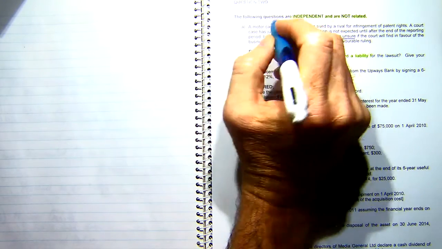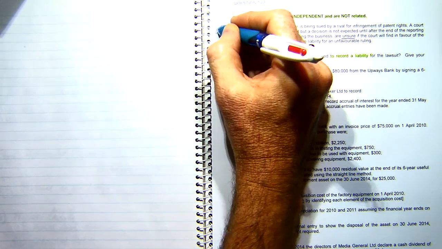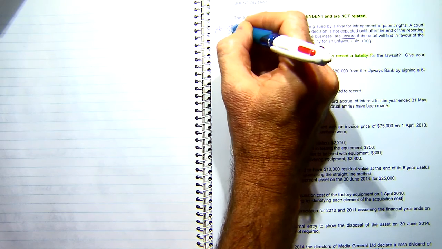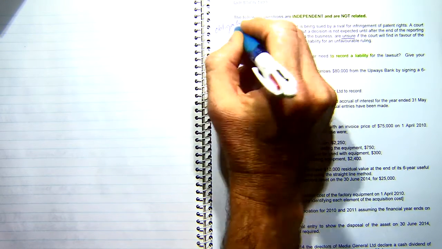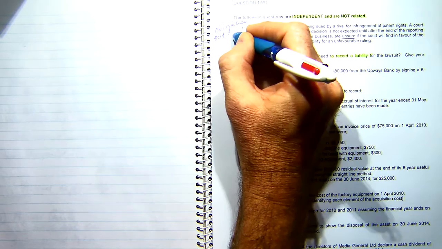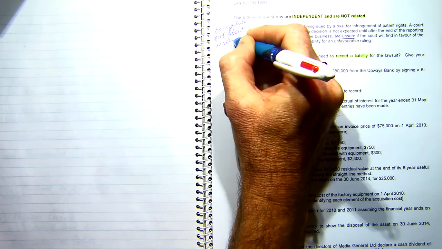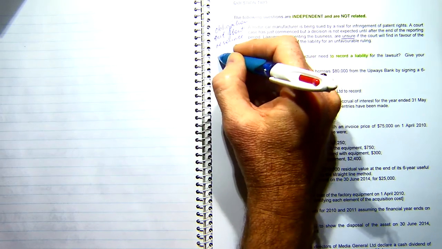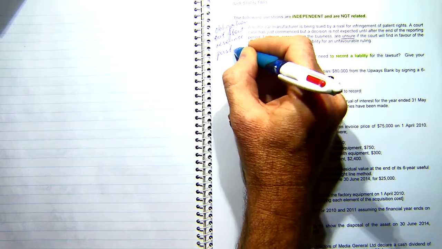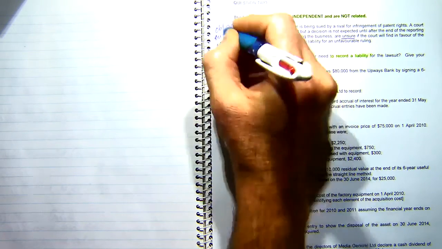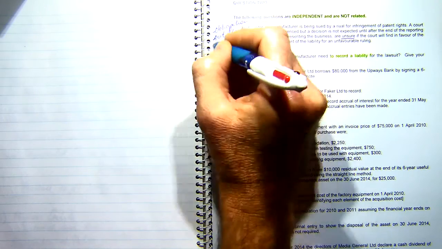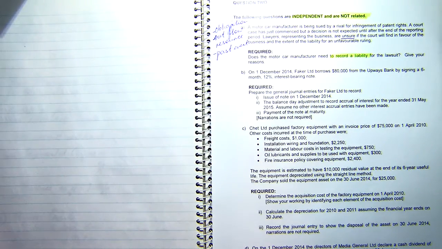What we're looking at is the definition of a liability. We've got to have an obligation, an outflow of resources, and a past event. Those are my 3 brief parts of the definition of a liability.